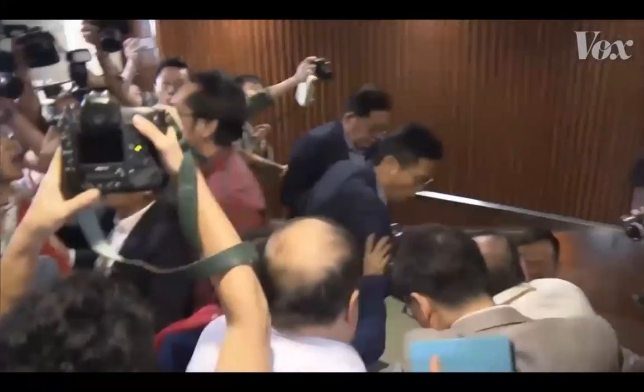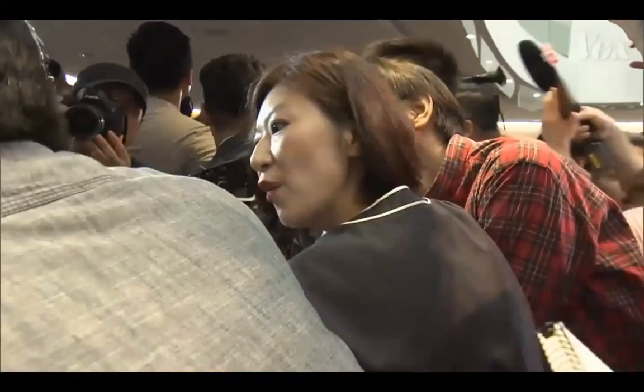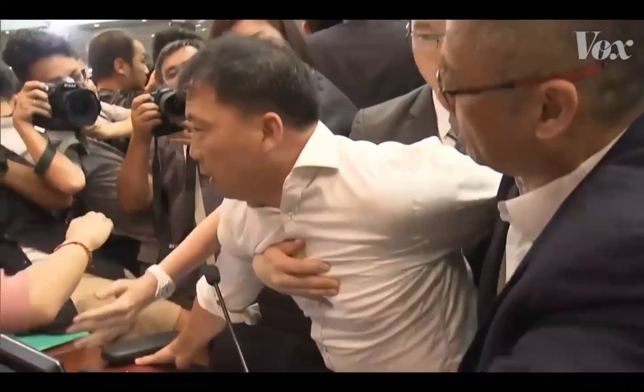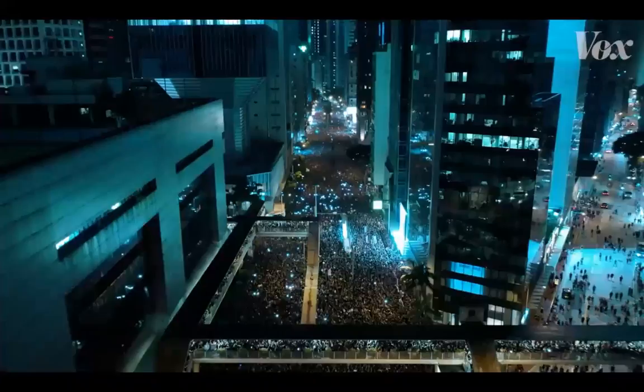Within this unique structure, the extradition bill has created new tensions and fueled anger among pro-democracy politicians, and it's driven hundreds of thousands of Hong Kongers into the streets.